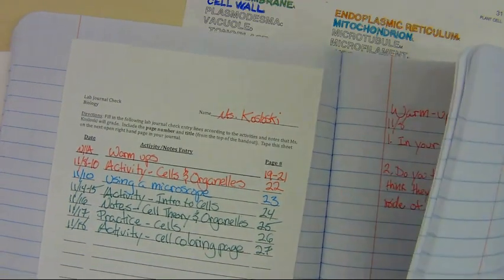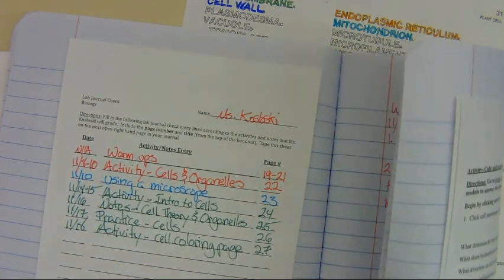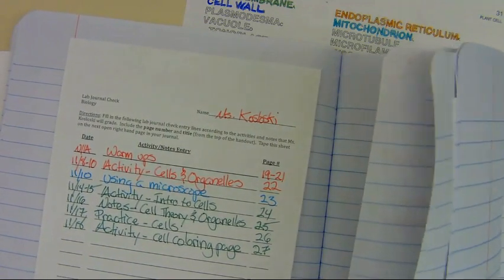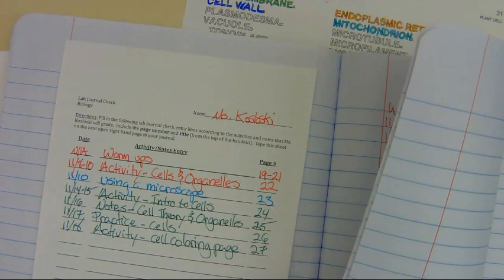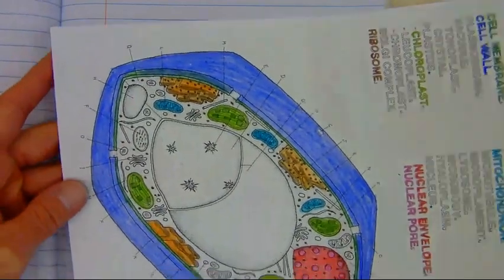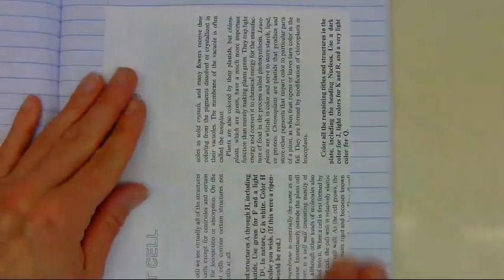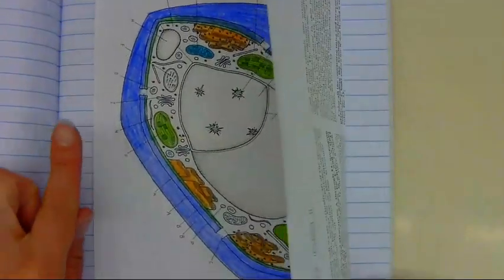And then when I flip to page 27, and I'll post this video on Canvas as well, so if you want to see the table of contents, you can always replay the video or pause it if you're following from home. So then I would go to page 27 in my lab journal, if yours is the same as mine. I'm going to fold my coloring pages, both the plant one and the animal one, in half, hamburger style.